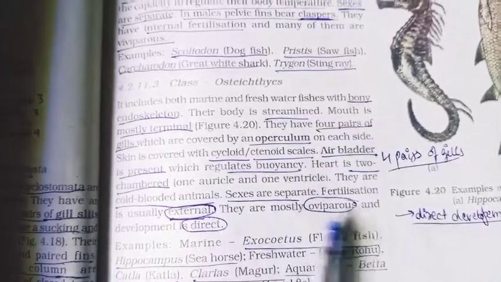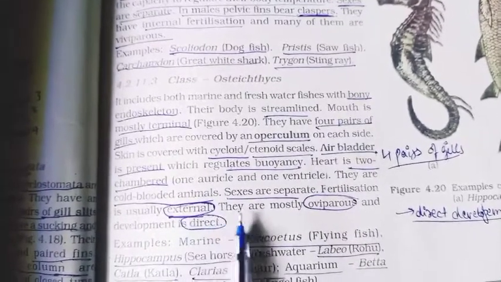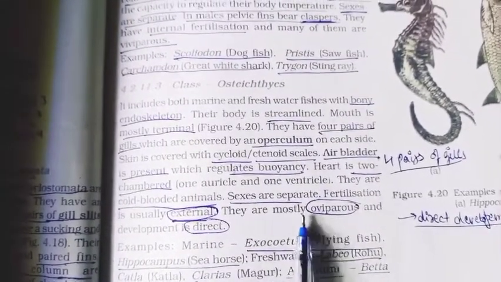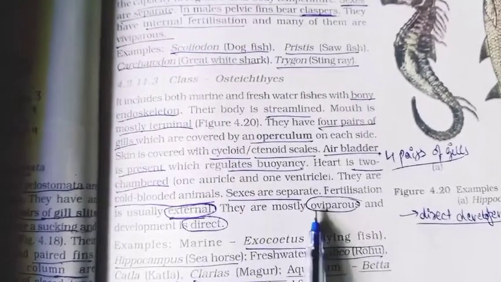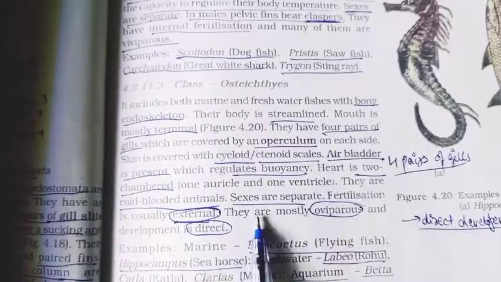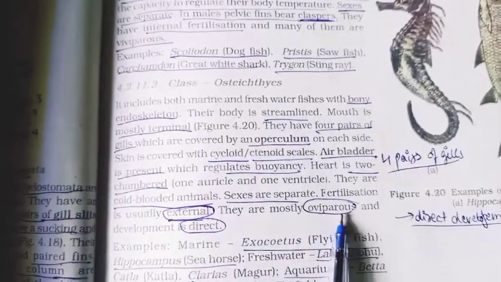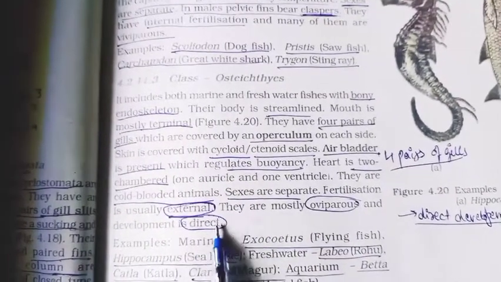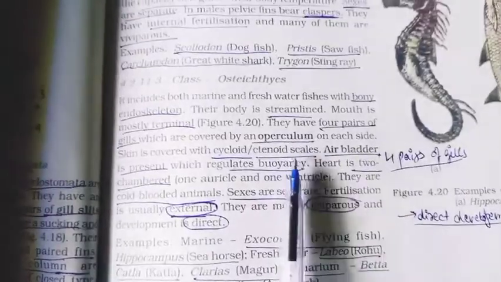Sexes are separate. Fertilization is usually external. They are mostly oviparous, so they are egg laying. But in Chondrichthyes we studied that they are viviparous, so a shark gives rise to a new shark. But Osteichthyes give rise to eggs. And development is direct, so there is no larval form in Osteichthyes.